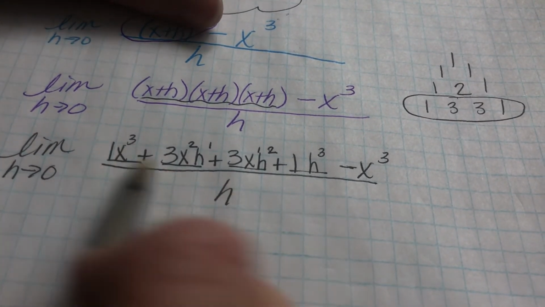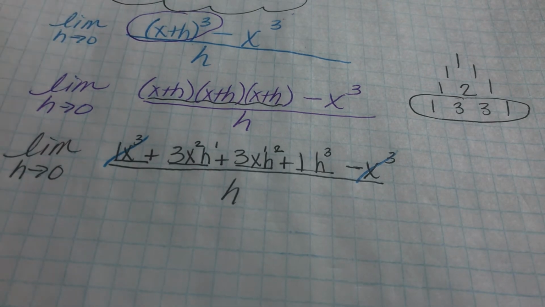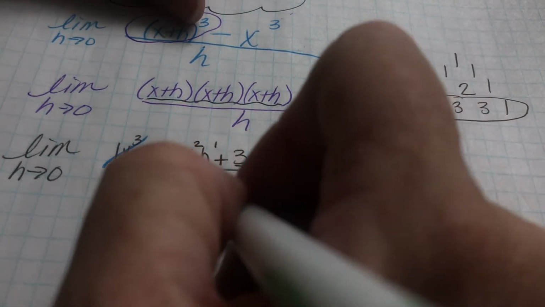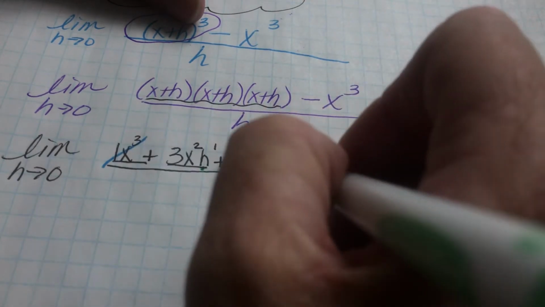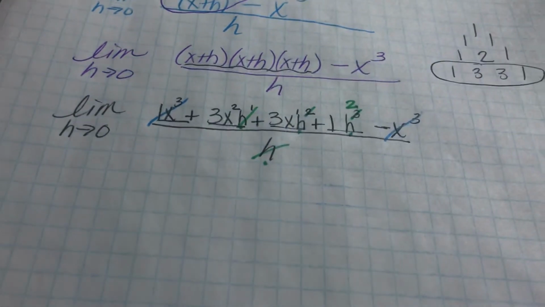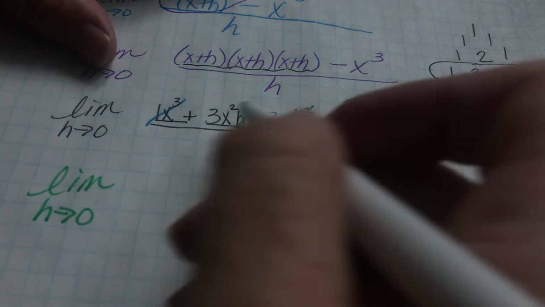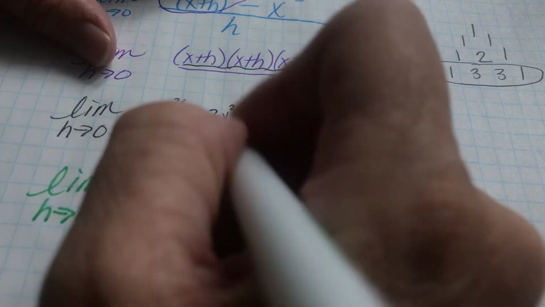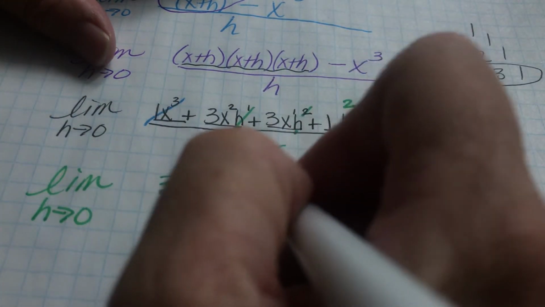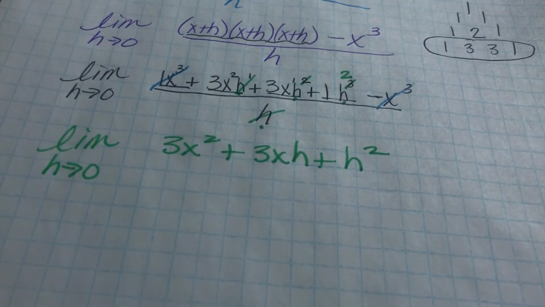So we have this. What do you notice? The x cubed and negative x cubed cancel out. Do you also notice that all the terms that are left all have an h? There's an h squared, an h cubed, and an h. So that h cancels, one of those cancels, one of those cancels. Whew. Limit as h goes to 0. We have a 3x squared plus 3xh plus h squared. That's what we have left.